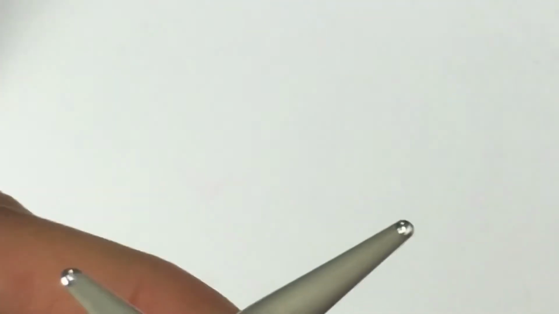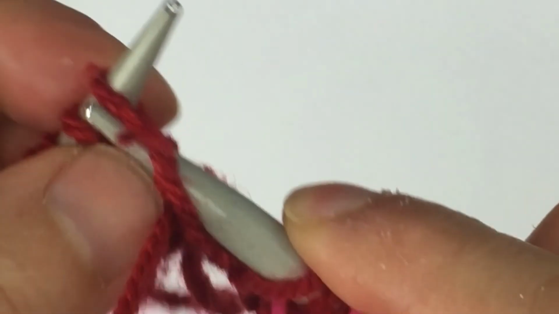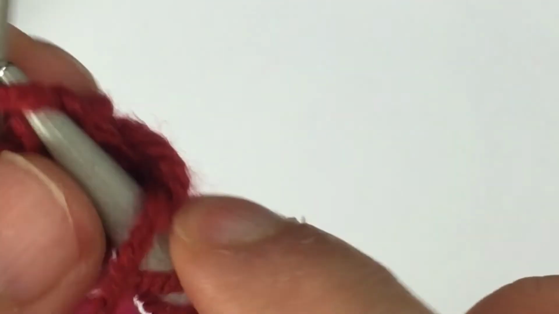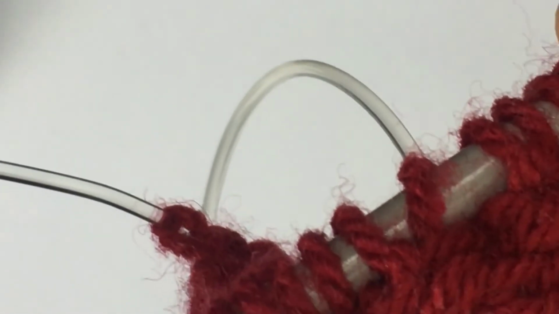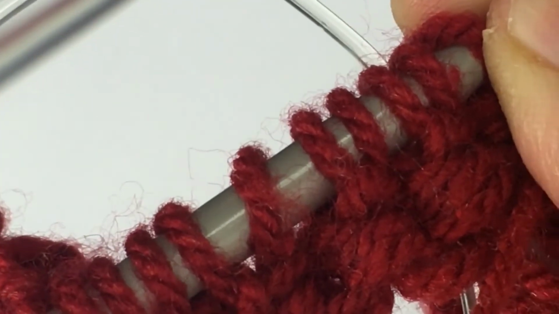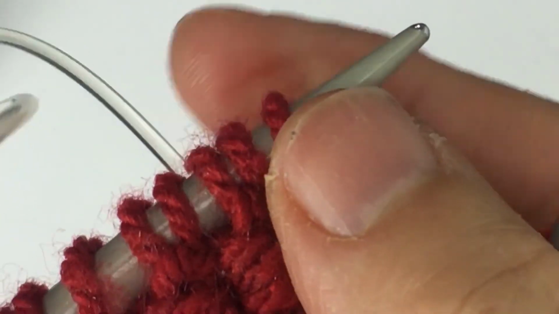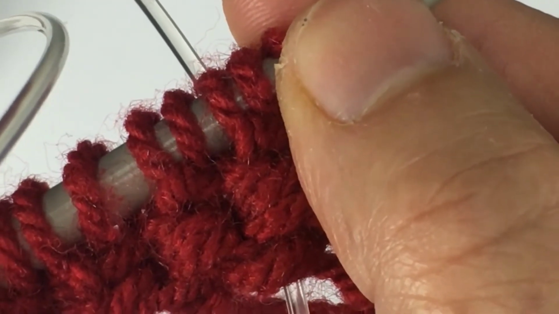The second one has to be a purl stitch, a knit stitch, a purl stitch, and I'll go like this until I reach the first loop of my cable, because then I will need to push the stitches near the tip of my left needle. Please knit until the loop and I will meet you then.